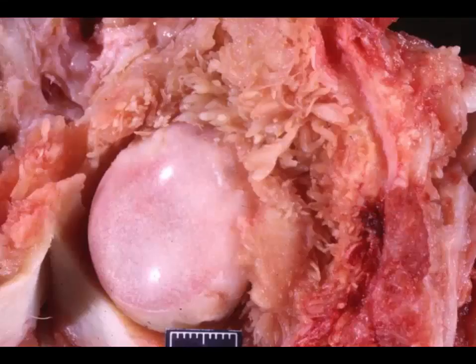You'll see other things that will happen in degenerative joint disease. This is a great lesion in the acetabulum of a dog with joint problems, and this is a change in the synovial lining of that joint that's known as villus hyperplasia, usually seen with hip dysplasia.